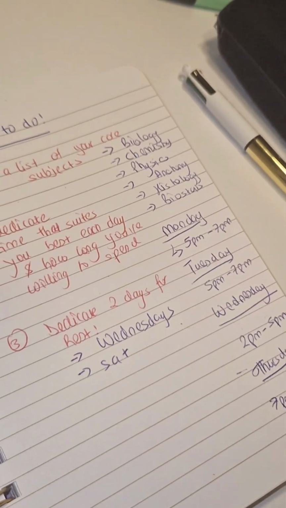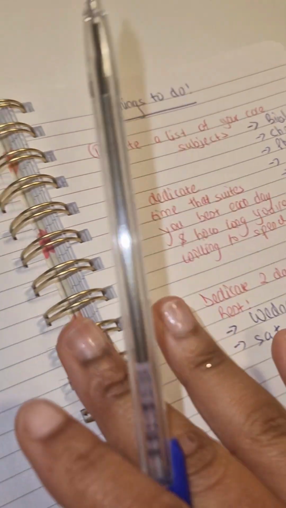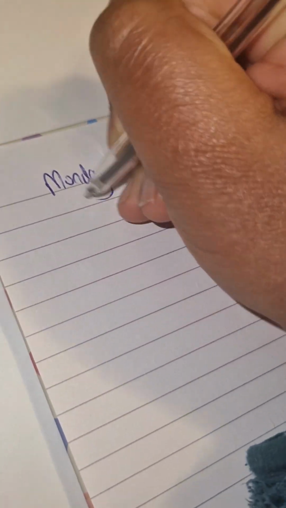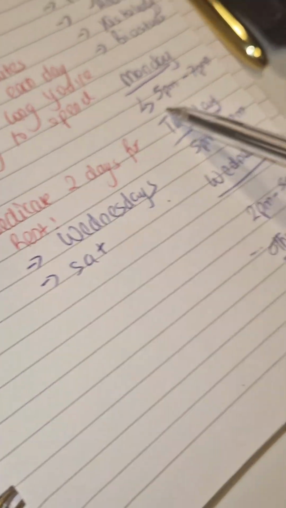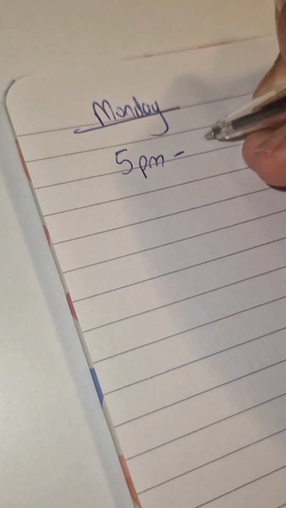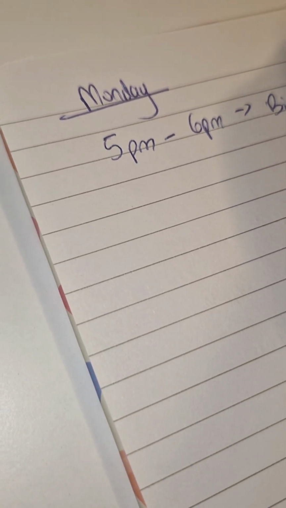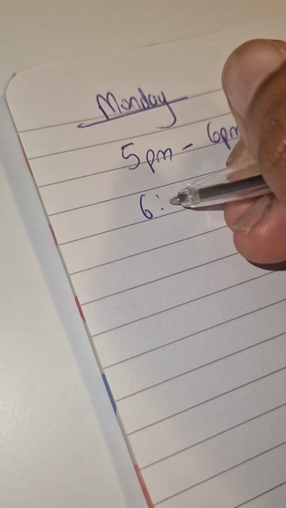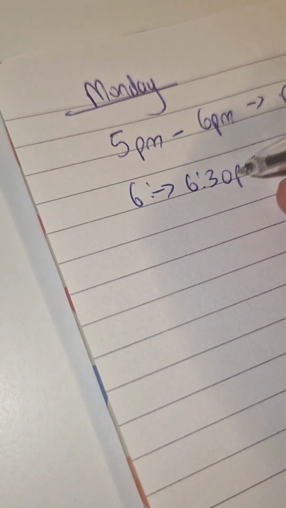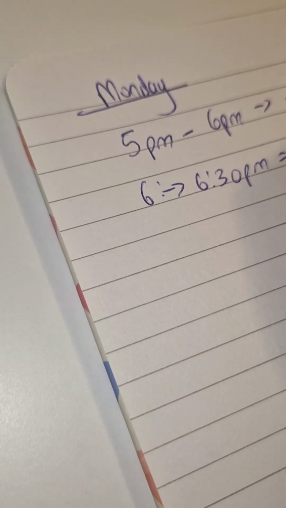Now, when preparing the first week of your study timetable, you get your notebook, you write down the first day. You won't be doing too much on this day as to not overwhelm yourself. So on Monday, we've decided that we have 5 p.m. to 7 p.m. to work with, and we're going to choose only one subject this week to really focus on. So from 5 p.m. to 6 p.m., I'm going to put in biology study. And then from 6 to 6:30, I'm going to put in rest.